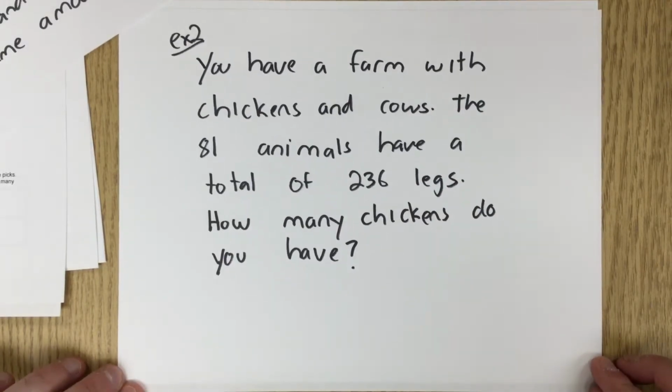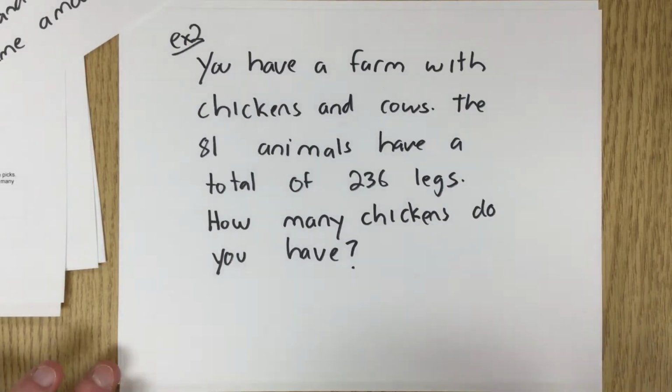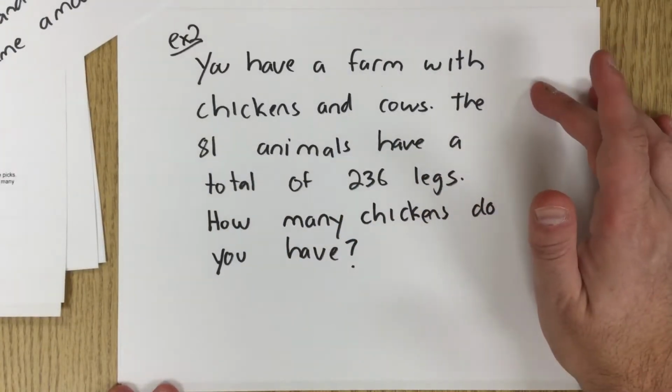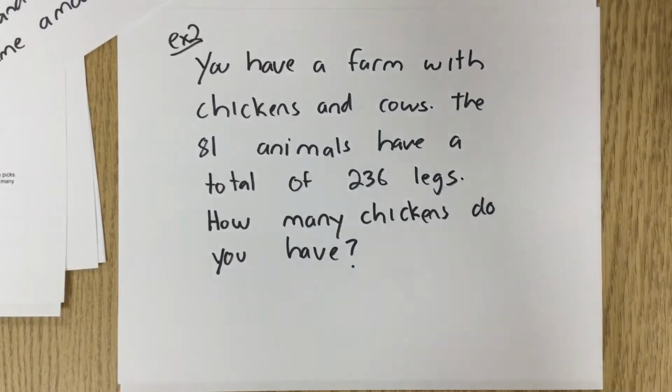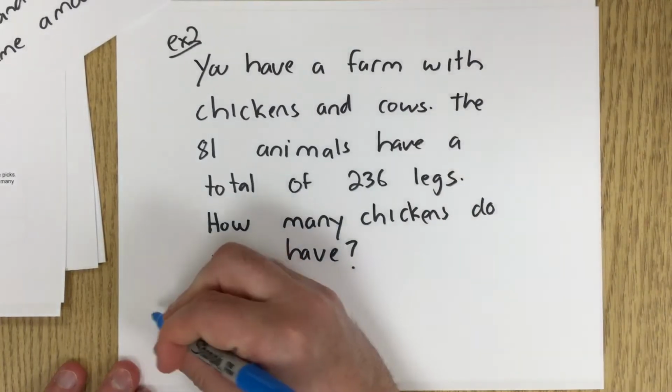Okay, let's go with the examples. So you could pause the video and write out the example before I continue on. You have a farm with chickens and cows. The 81 animals have a total of 236 legs. How many chickens do you have?